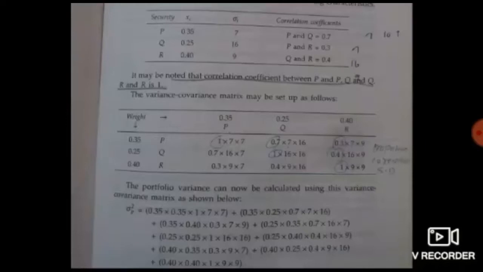Again, second row, third column, it is the combination of Q and R. So Q and R is 0.4 correlation, 16 and 9. Coming to the third row, first column, R and P. R and P is 0.3 correlation into 9 and 7.